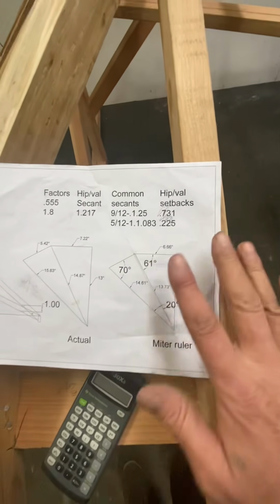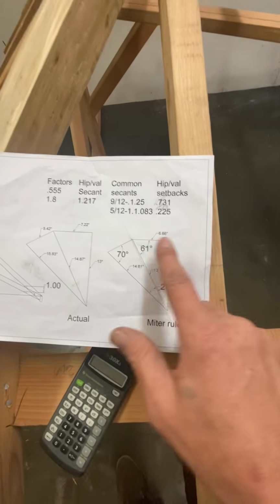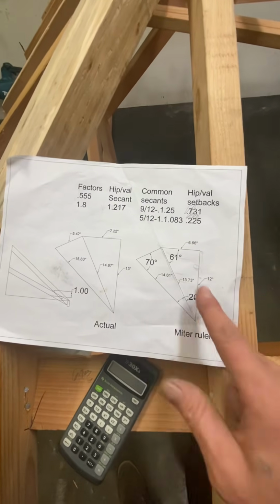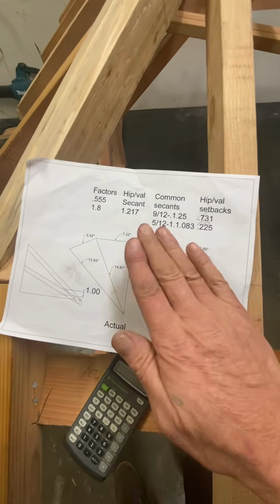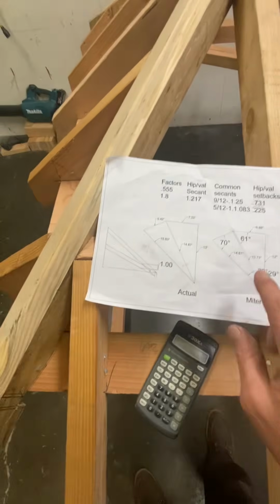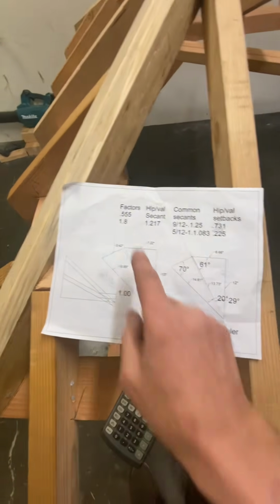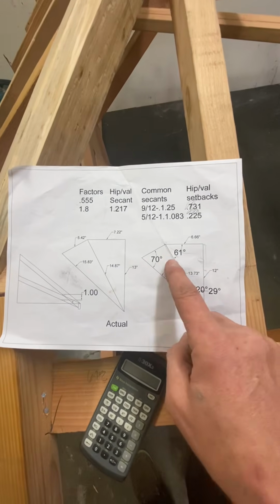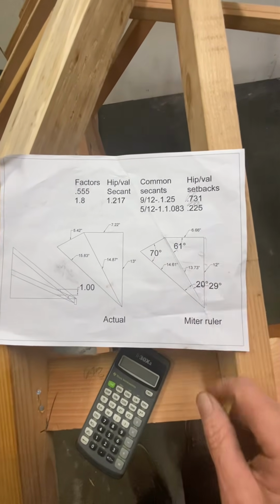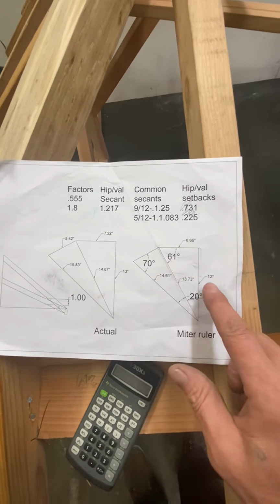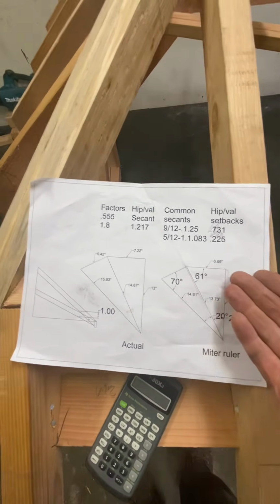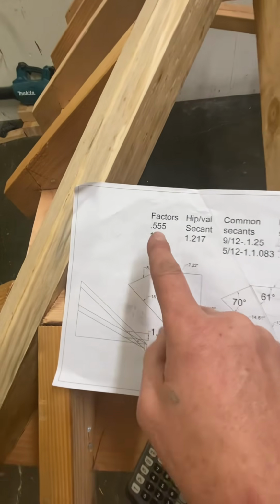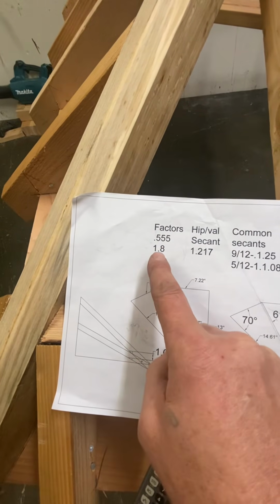That's a lot of stuff, but if you do this with 5 or 6 different pitches, it'll become rote if you remember that this is plan view and this is elevation. That's dealt with. And then how do we get the factors again? 5 divided by 9 or 9 divided by 5. Or if you want, 6.66 divided by 12, 12 divided by 6.66, same numbers clearly, right? 0.55 and 1.8.